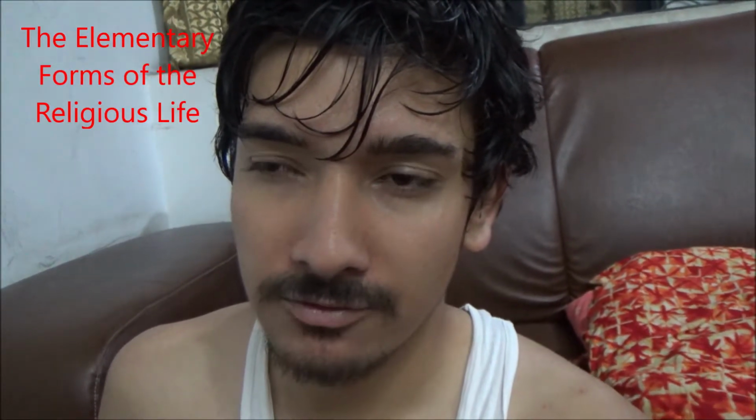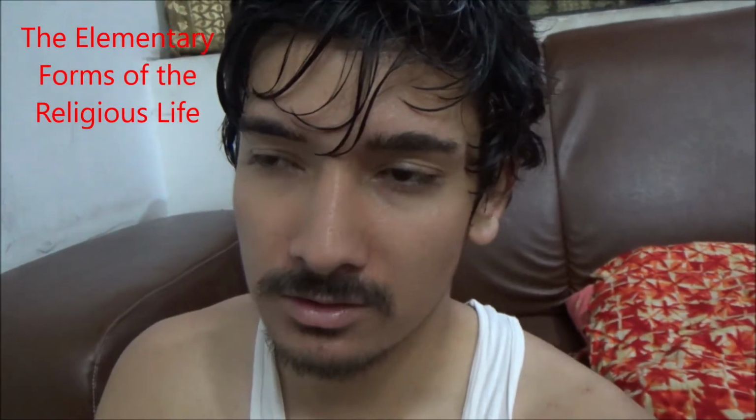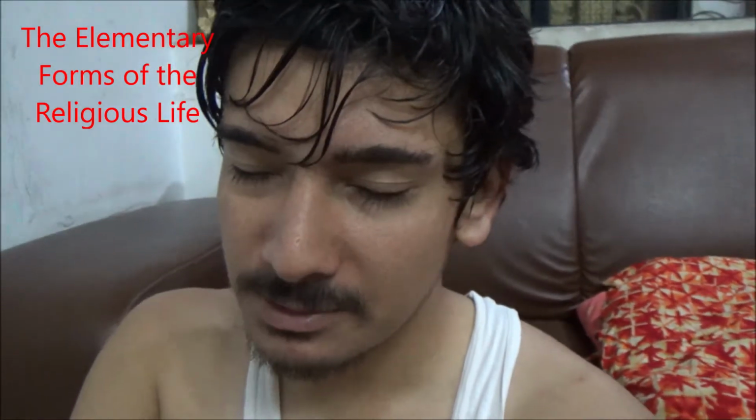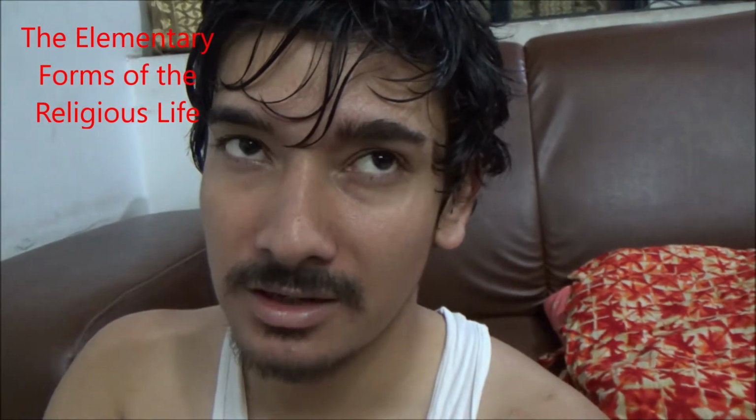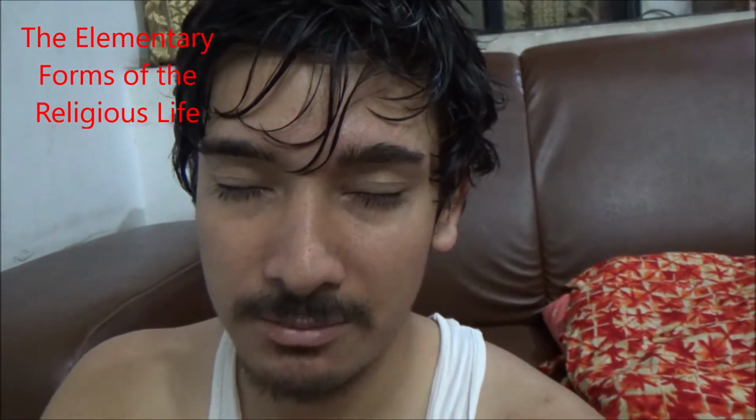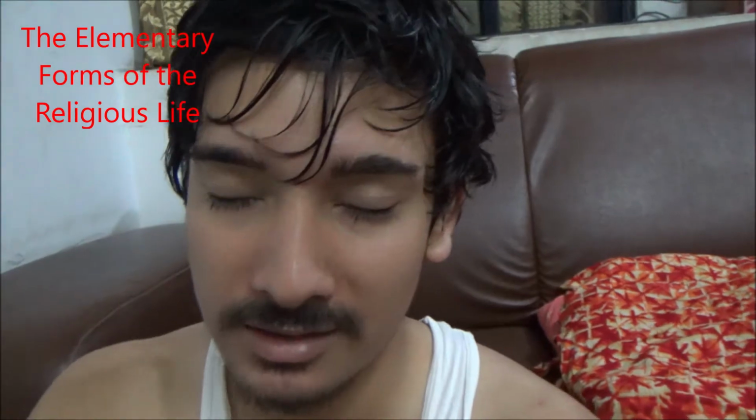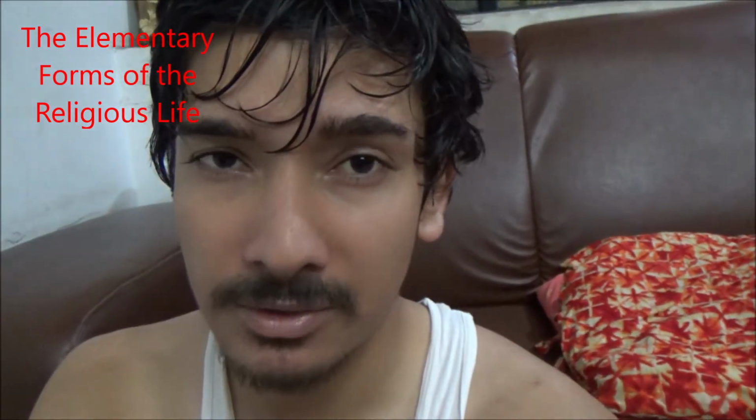I forgot the name of the book. I remember the example, but the name of the book was something like The Elementary Forms of Primitive Religion, or something like that. And basically it talks about how religion helps to maintain stability and harmony in society. He has described three main functions: social cohesion, social control, and giving purpose to the people.